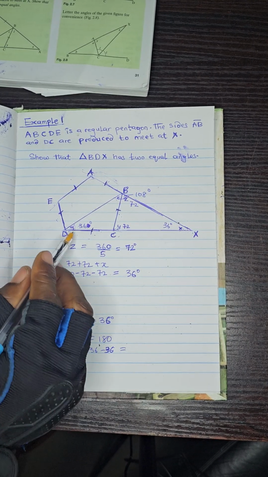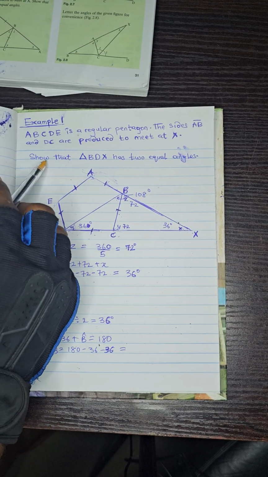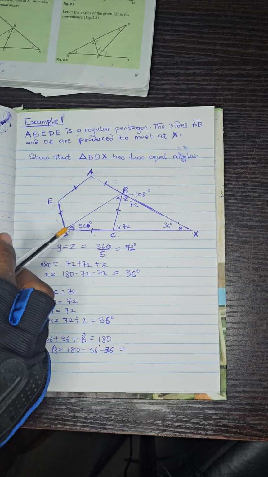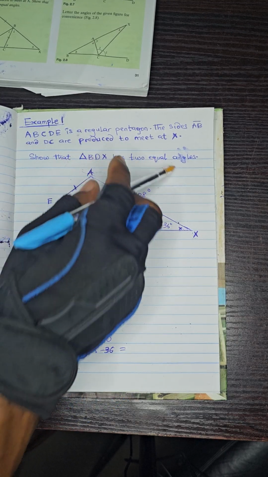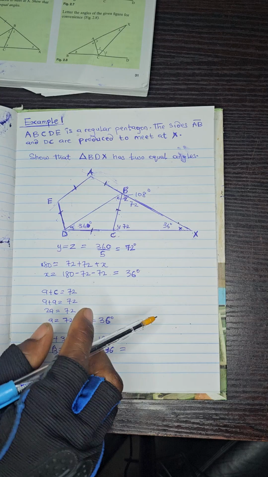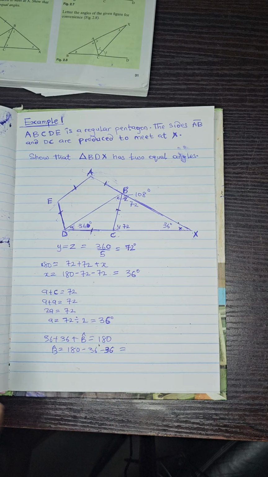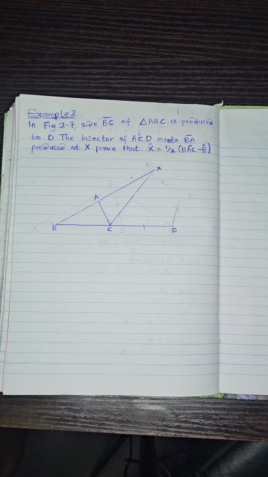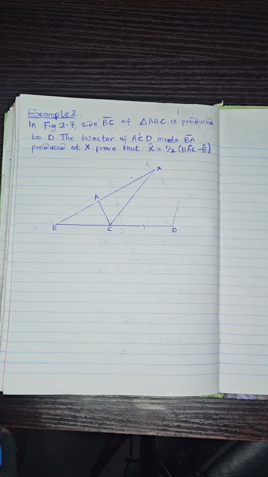So what matters is that we were able to establish, as the question asked us to show, that BDX has two equal angles. So these 36 and 36 are equal. So we established that. Let's solve the next example, which is example 2. So let's look into example 2.